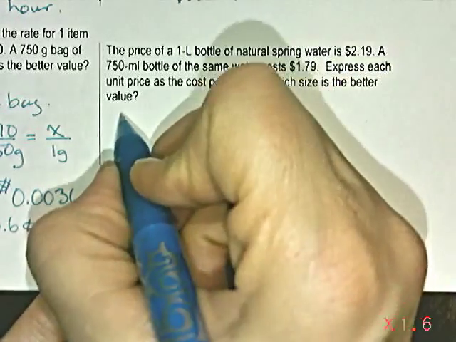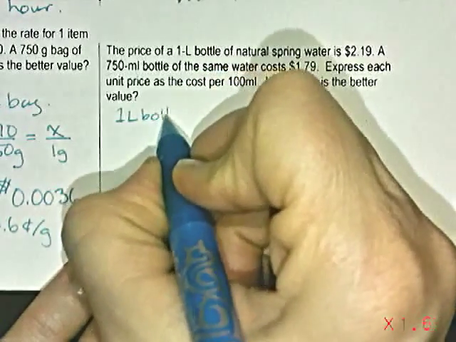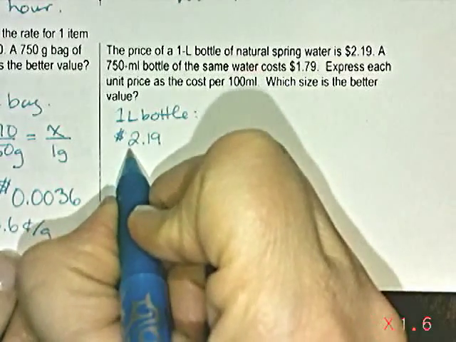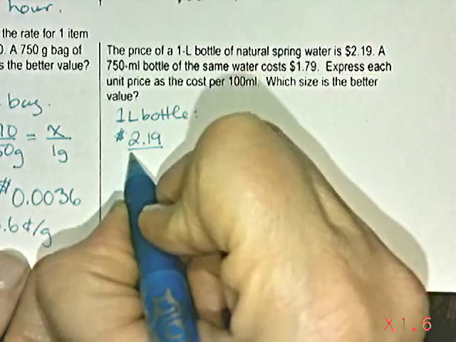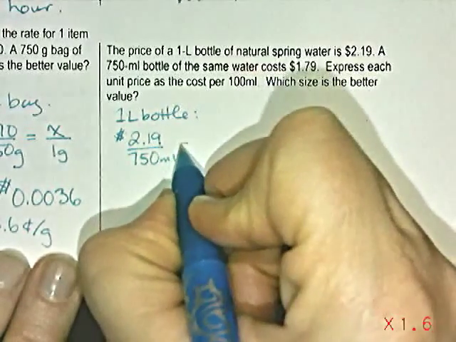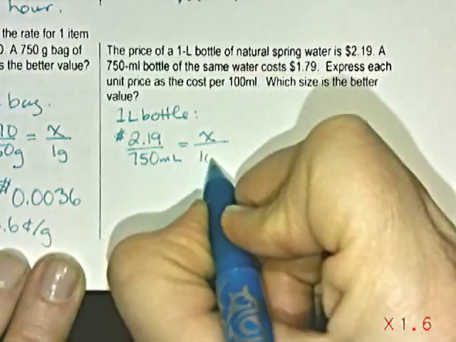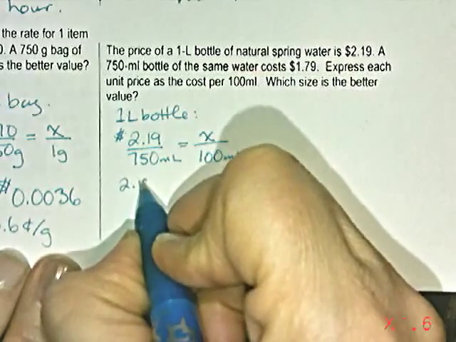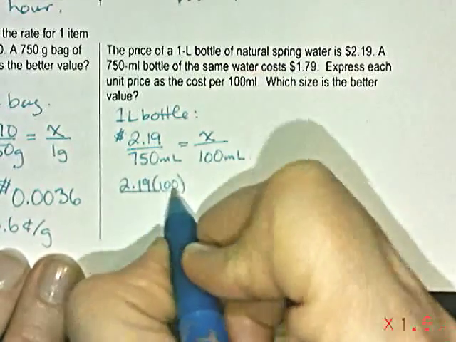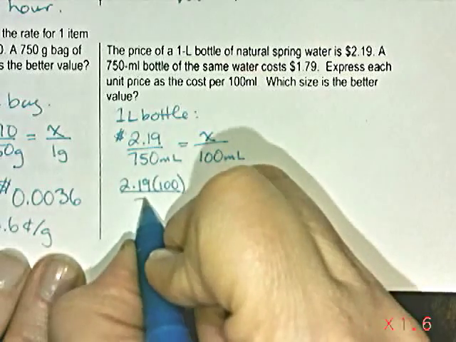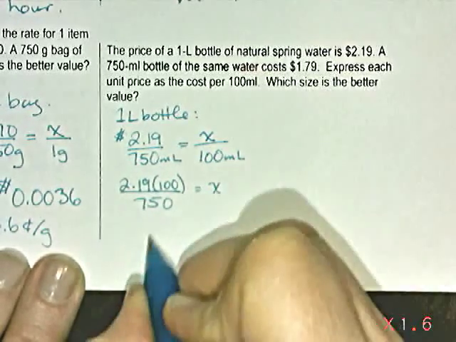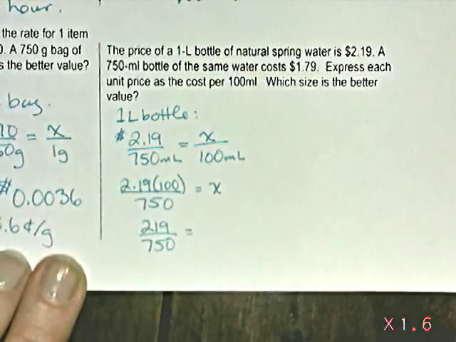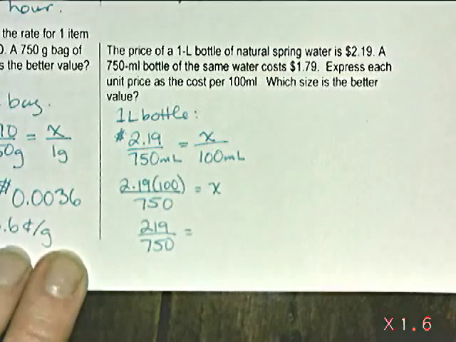And so my first 1-liter bottle we have $2.19 divided by my 750 milliliters. I want to know what is my price for 100 milliliters. And so I would multiply up that 100, multiply it on both sides. Multiplying on this side would cancel it out. So I would get 219 over 750, and 219 over 750.